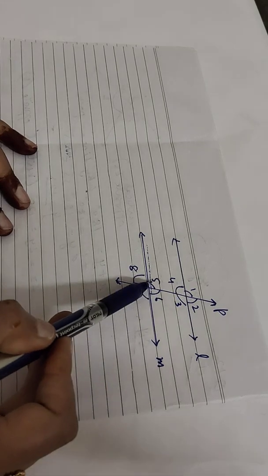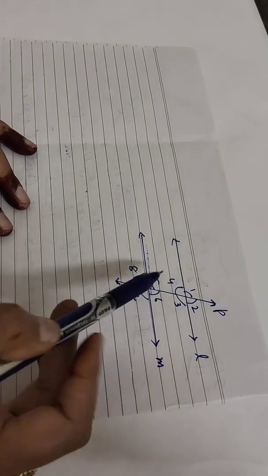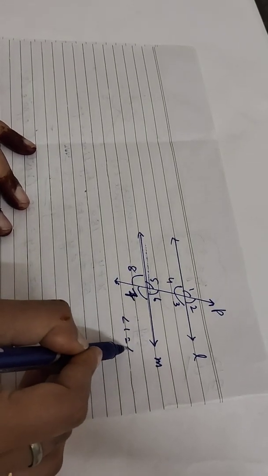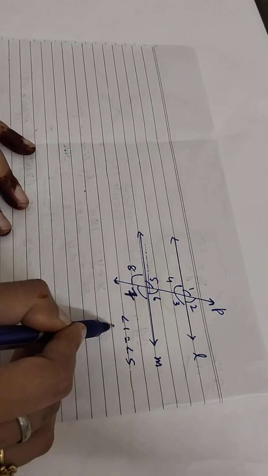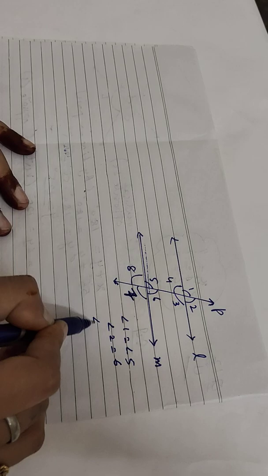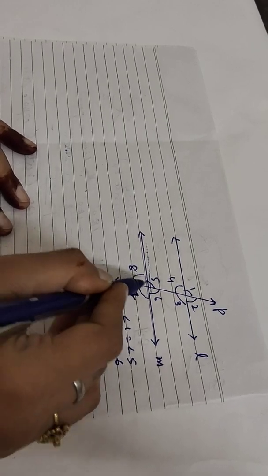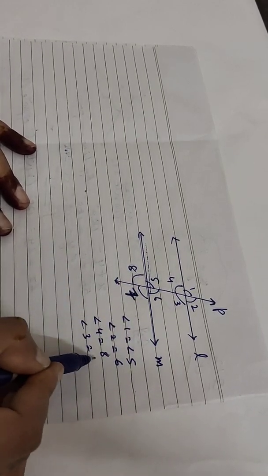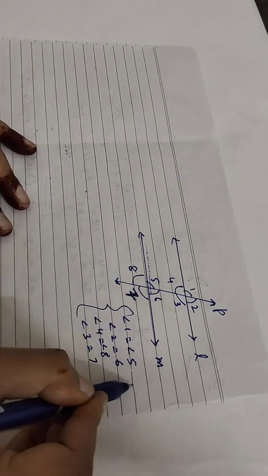Like angle 1 and angle 5. They form a corresponding pair, so they are always equal. Angle 1 equals angle 5, angle 2 equals angle 6, angle 4 equals angle 8, and angle 3 equals angle 7. So these are all pairs of corresponding angles, which are always equal.